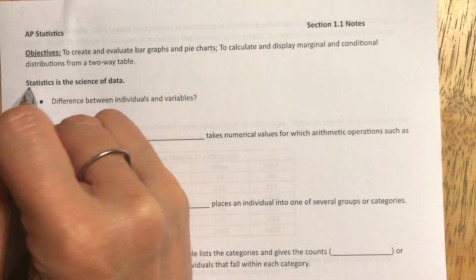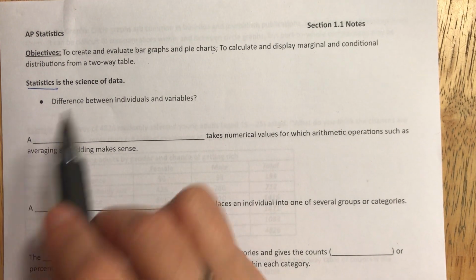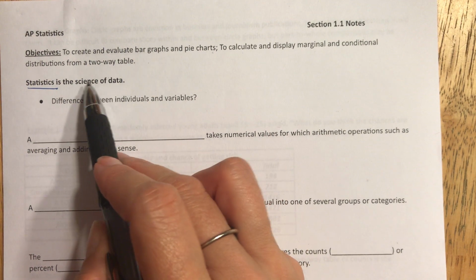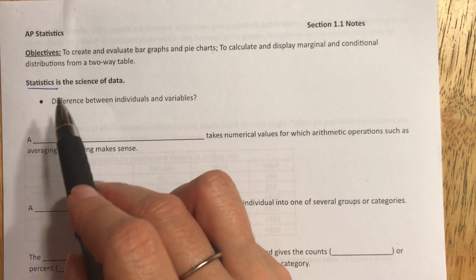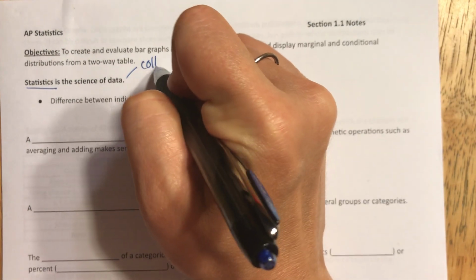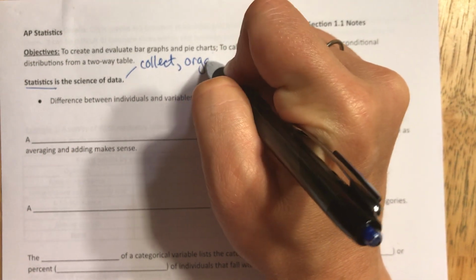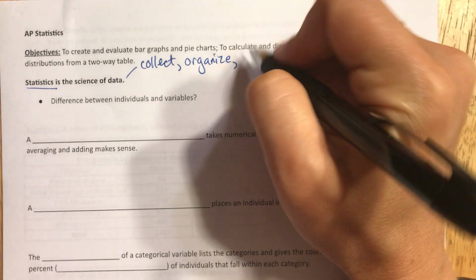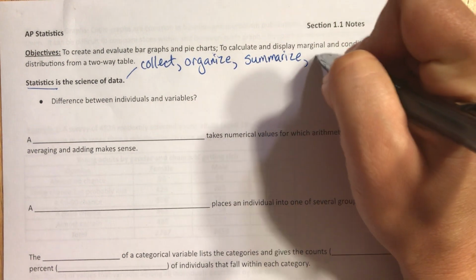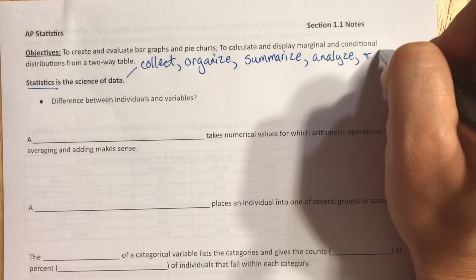So, statistics. What is it? It's the science of data, all right? That means it's not just data. It's not the numbers. It's the science of data. So we're going to use a lot of the same terms that you use in your science course. This is how we're going to collect data. We're going to organize it. We're going to summarize it. We're going to analyze it. And then we're going to draw conclusions.